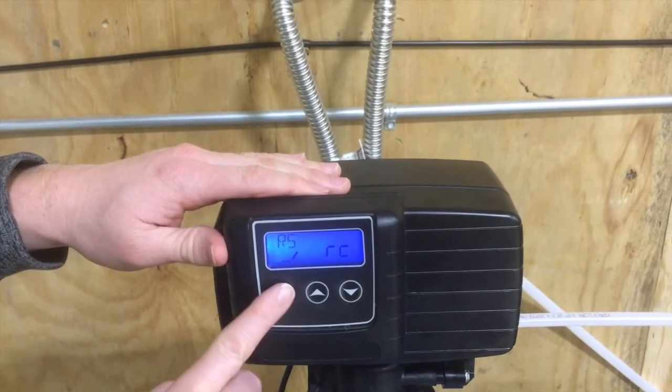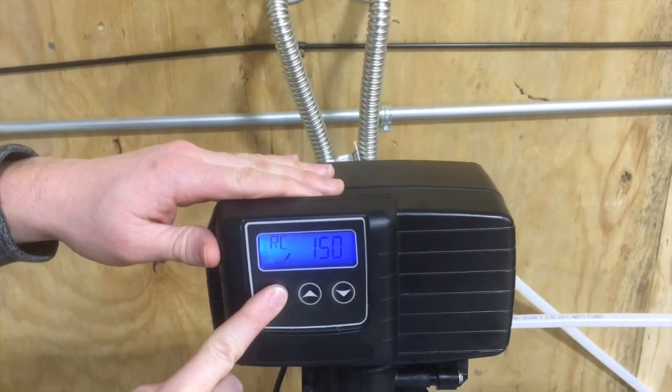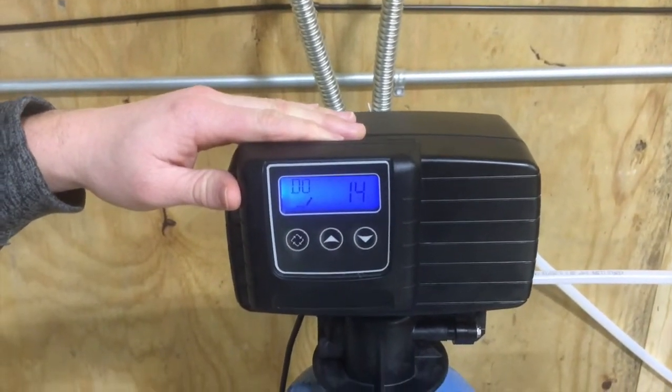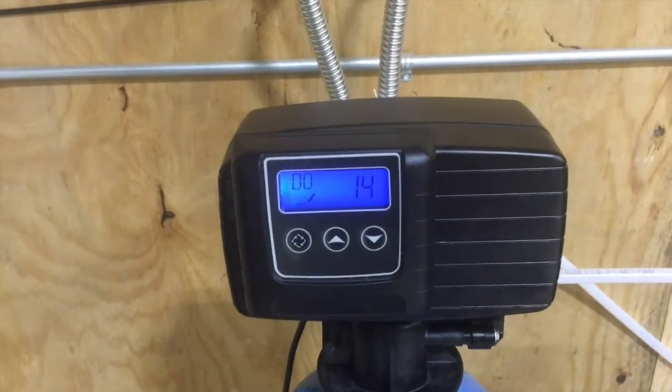This is our reserve. We want to leave that alone. Our reserve capacity is on 150 gallons. We want to leave that on 150. That way we're not running out of soft water midday.